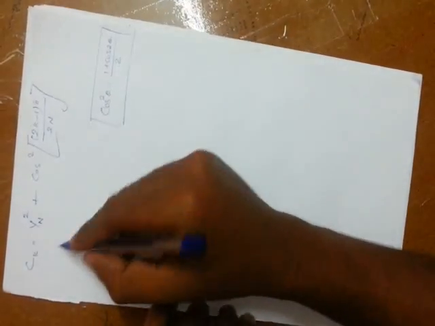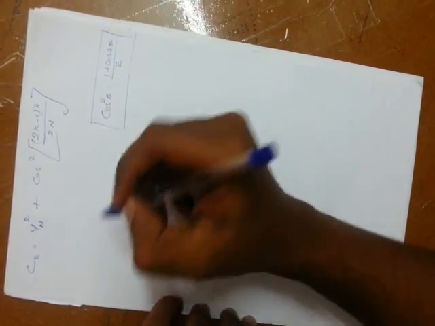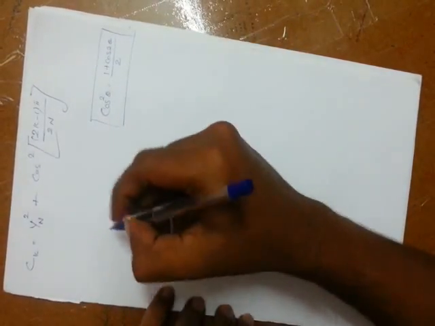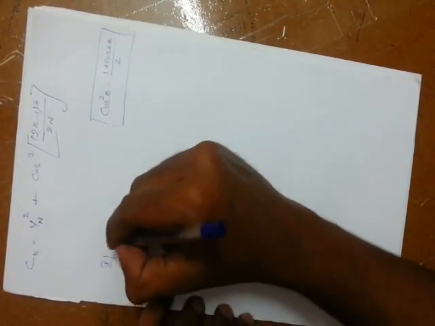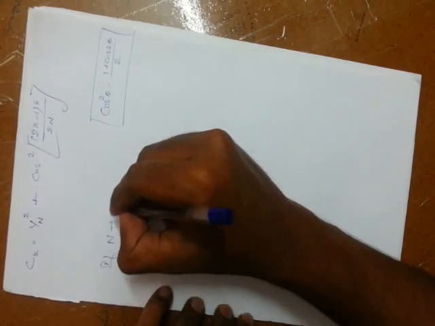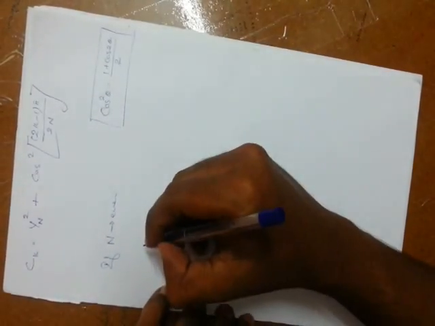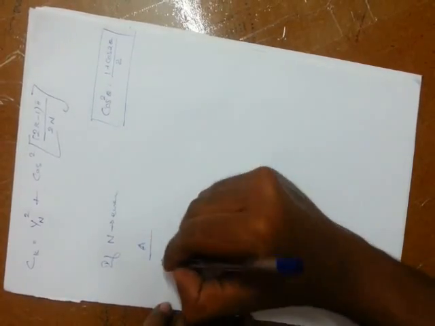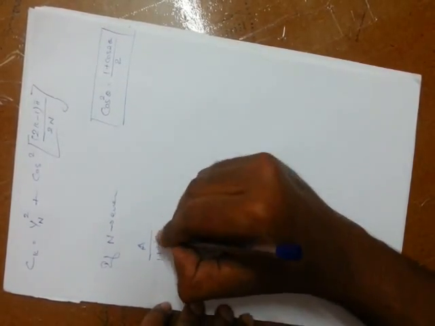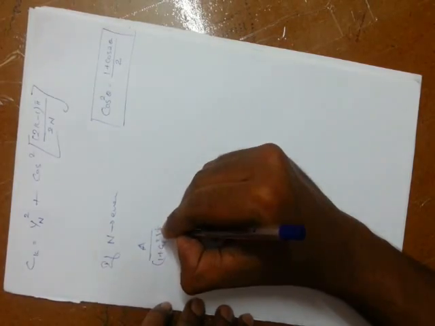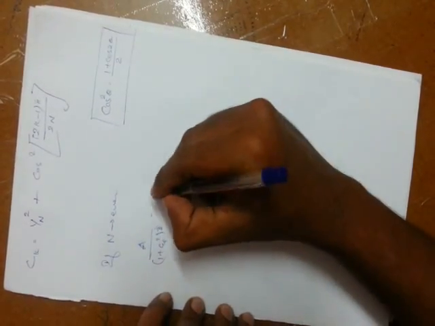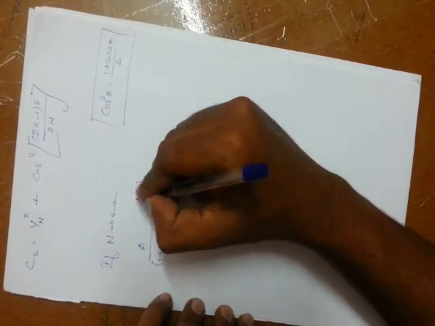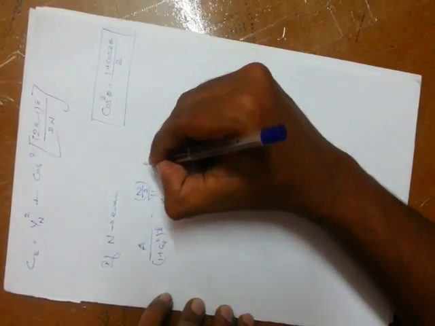So after finding CK, there is a relationship between CK and BK. If n is even, then a by (1 plus epsilon square) the whole power 1 by 2 is equal to pi of k equal to 1 to n by 2 of bk by ck.